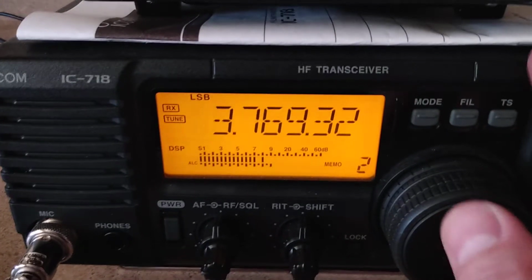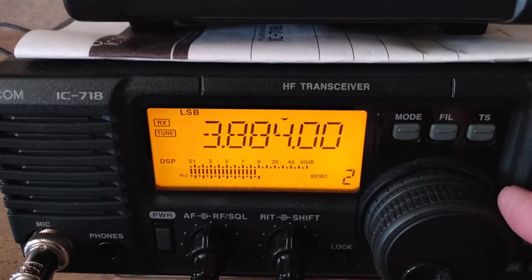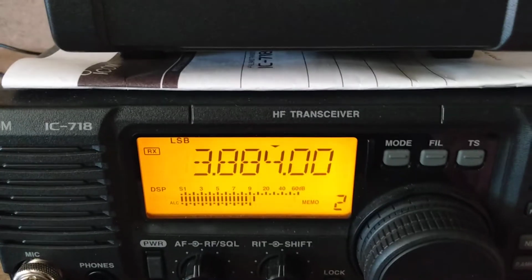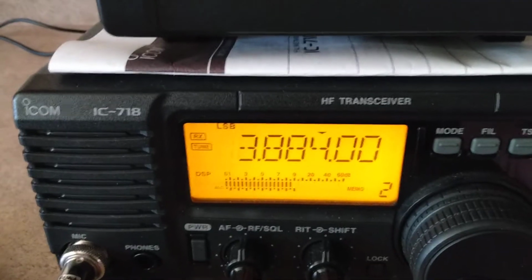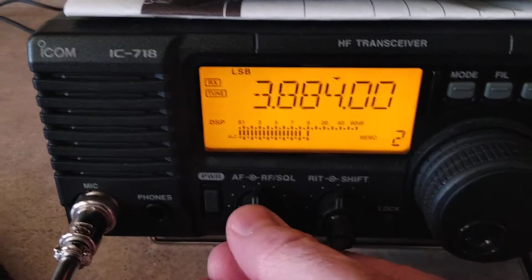let's go fast. All right, you push the button to go fast. Now we're on a noise, so we push tune, and you hear the noise. Hear the noise. I gotta hold it down. Yeah, that quick tune. Not much going on there. All right, on to the next radio.